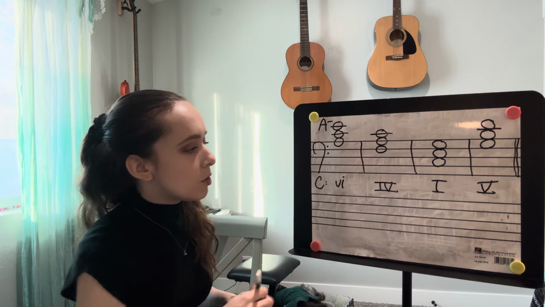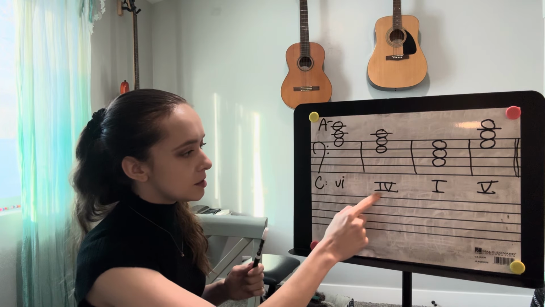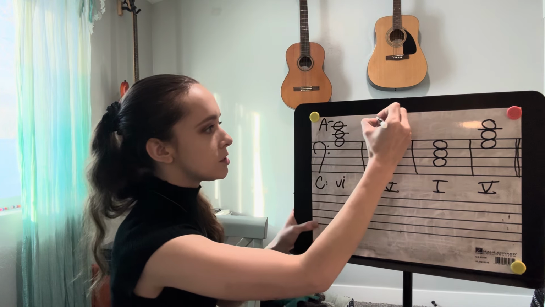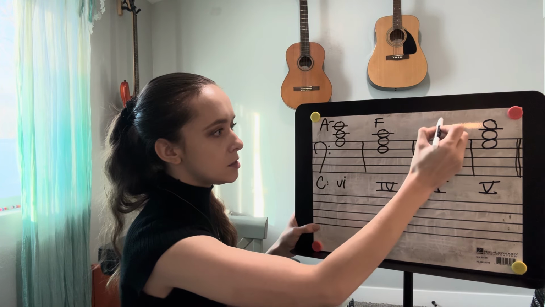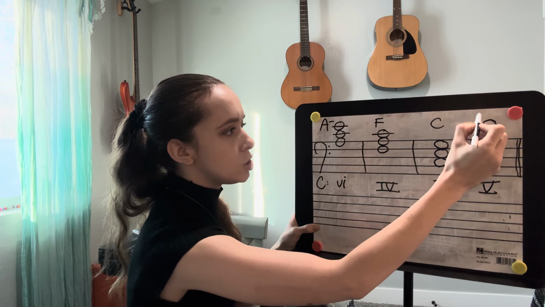It's all over the place in pop culture. Chord symbols, we have A minor. This, you just express the root, so it's just an F, and it's major, so you leave it. This is C as the root, and G as the root.